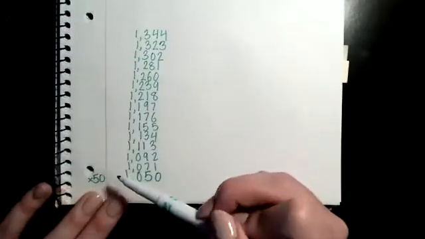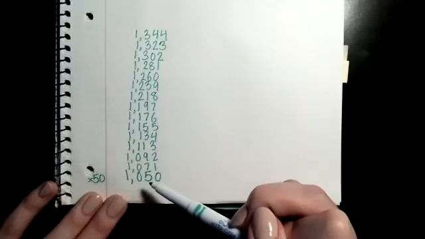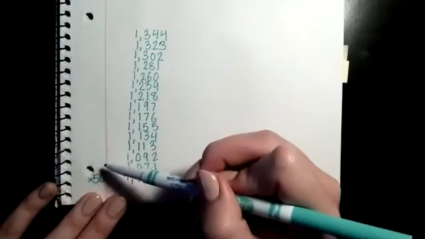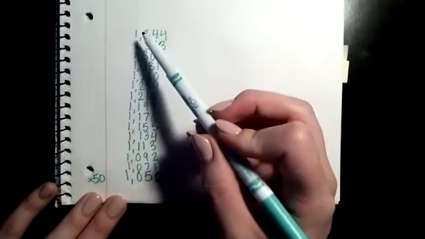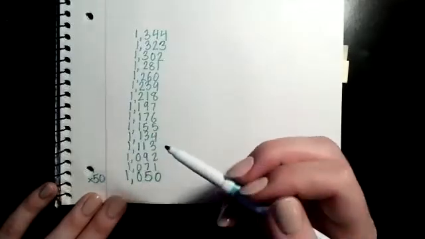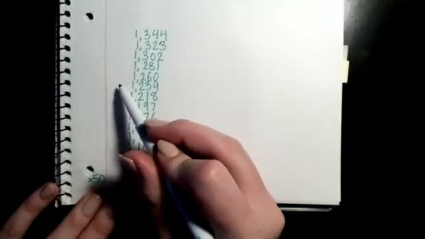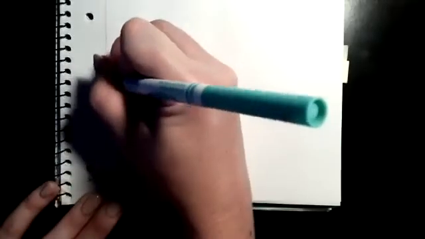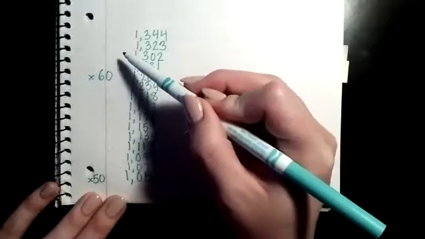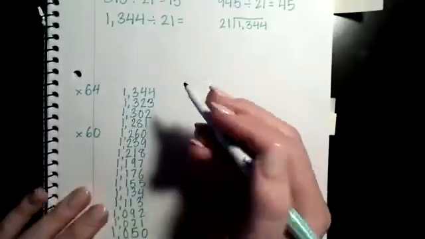So now what I'm going to do, if I knew this was 50 multiples here, I'm going to count up to see how many multiples I did to get up to 1,344. So this is 50, 51, 52, 53, 54, 55, 56, 57, 58, 59, 60. I'm going to go ahead and mark that. Helpful to know where 60 is. And keep going. 61, 62, 63, 64. All right, so it looks like it took 64 multiples to get to 1,344.